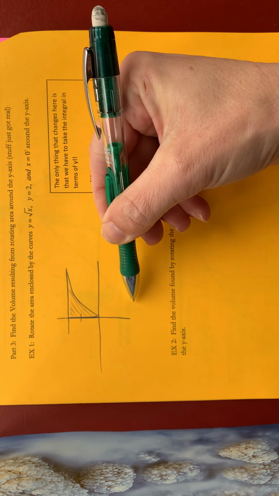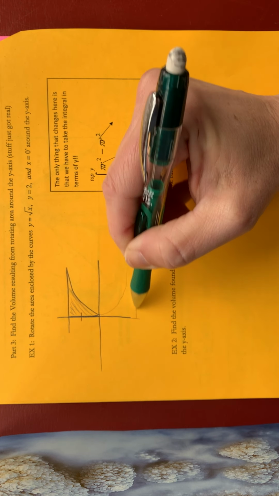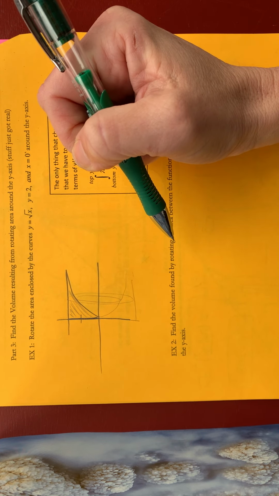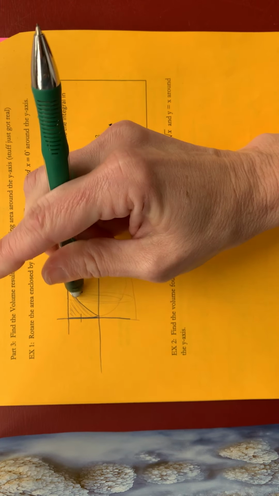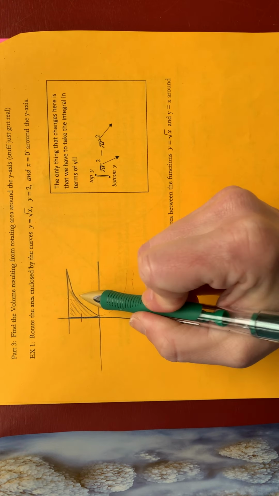So we're not coming down. If I did come down and I had a shape like this, I would revolve this way and I'd have that washer method. I'd have a big hole on the inside. But that's not what they're asking me to do. This time they're asking me to go around the y-axis. So this way.